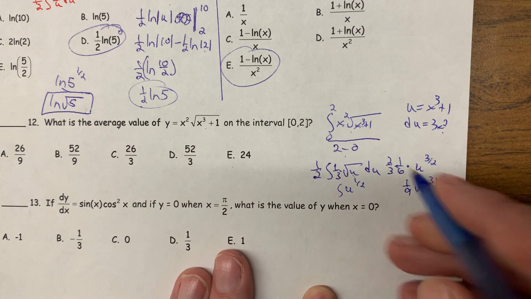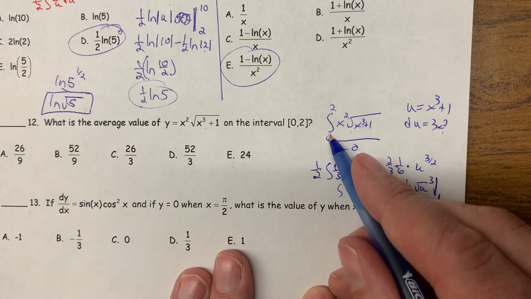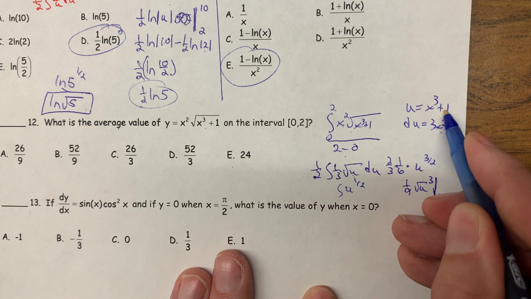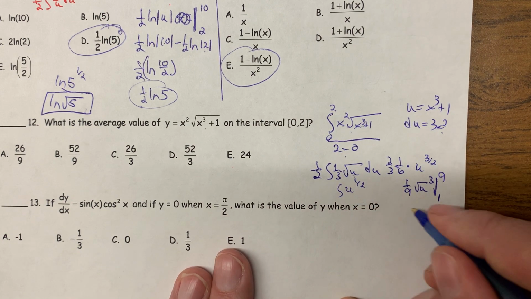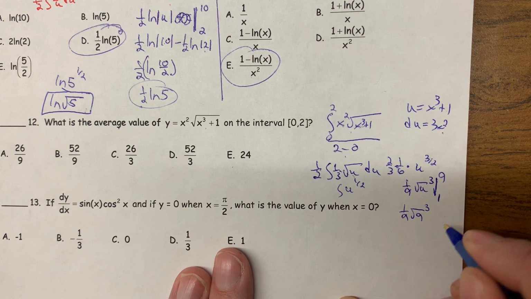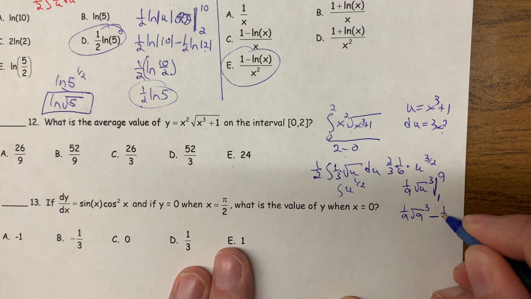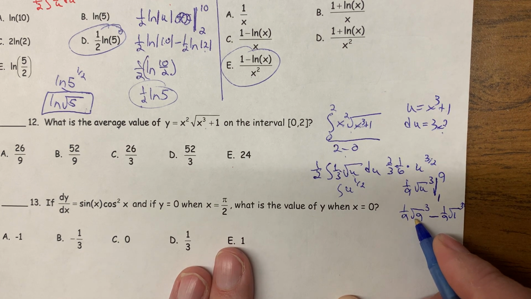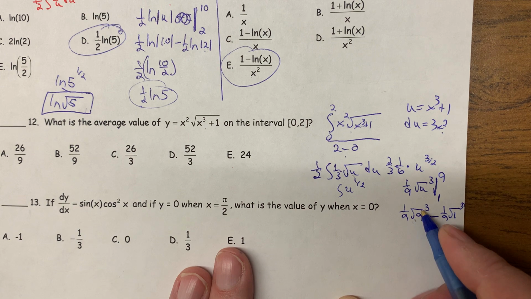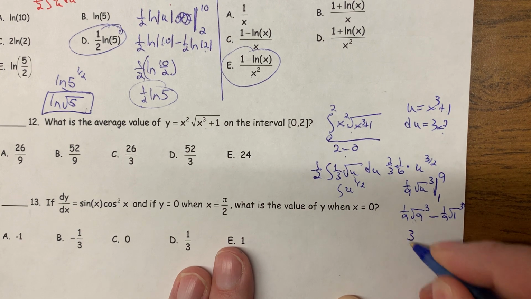to go from 1 to, so when x is 0, u is 1. And when x is 2, 2 cubed plus 1 is 9. So we get 1/9 the square root of 9 cubed minus 1/9 the square root of 1 cubed. Square root of 9 is 3. 3 times 3 times 3 is 27. 27 divided by 9 is 3.